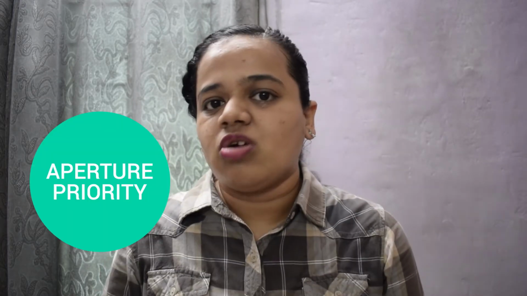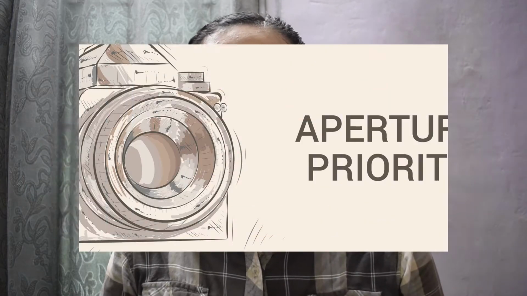But what we guys do is that from the auto mode, we directly jump to the manual mode of the camera. The manual mode can be a bit tough and time consuming to understand. So my suggestion is to first switch to the semi-automatic modes of your camera like the Aperture Priority or Shutter Priority modes.